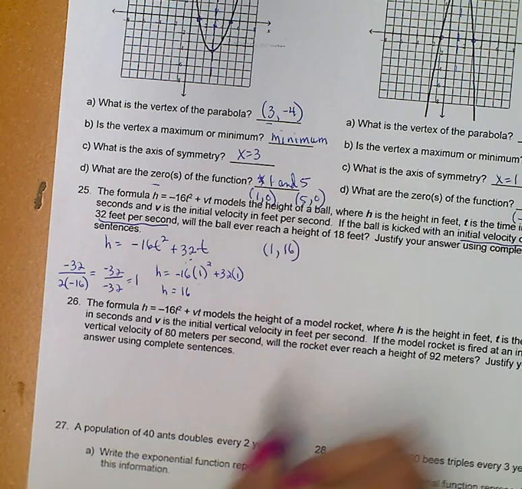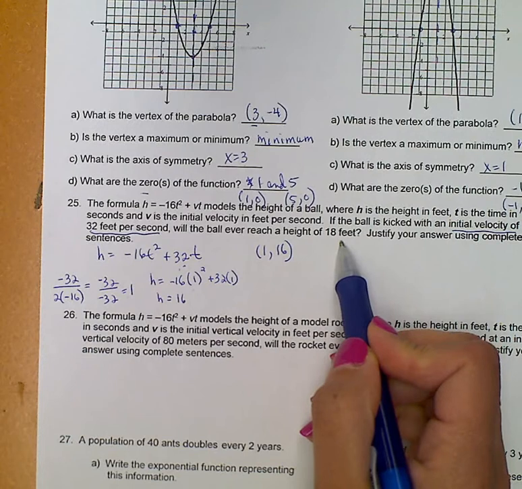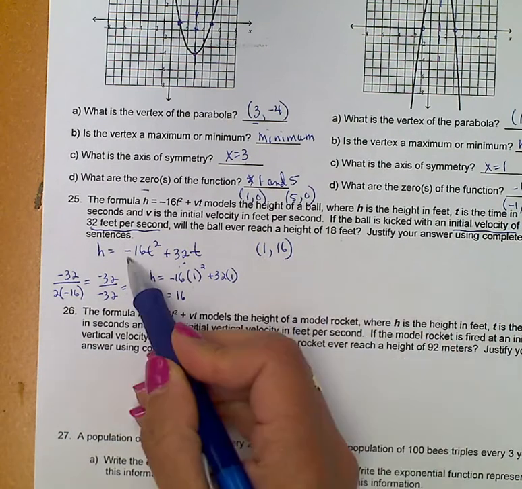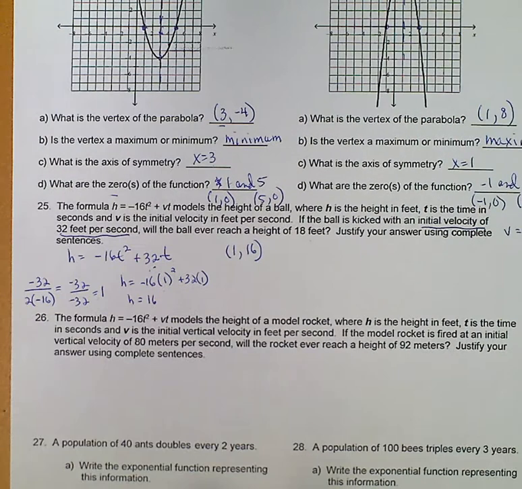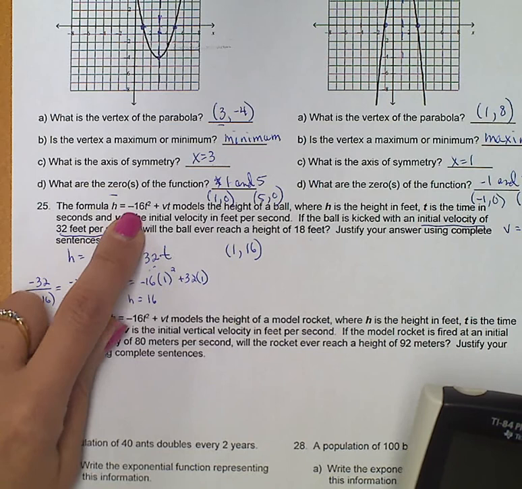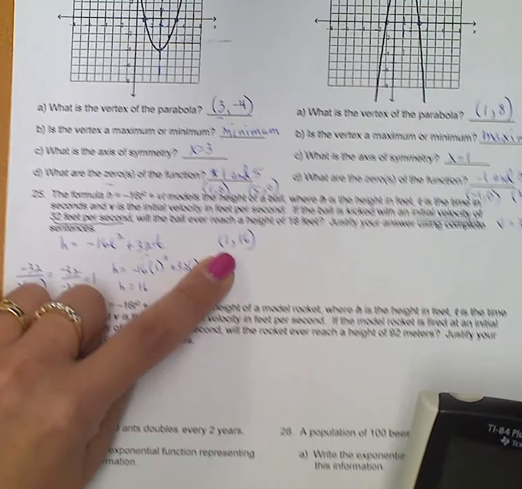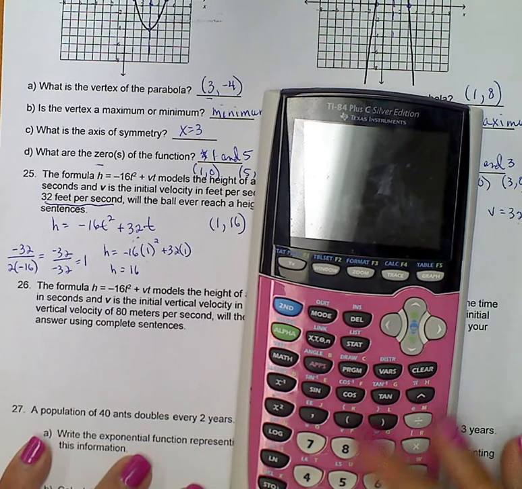The question is, will the ball ever reach a height of 18 feet? So basically, if this is my vertex and this is negative, let's use our calculator for the moment. What should happen is my graph should be upside down because of the negative, and the highest point it gets to is 16. Now we can double check that on our calculator.